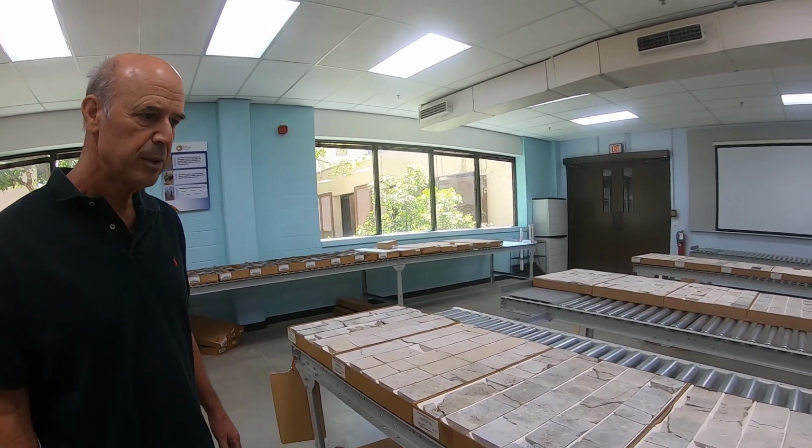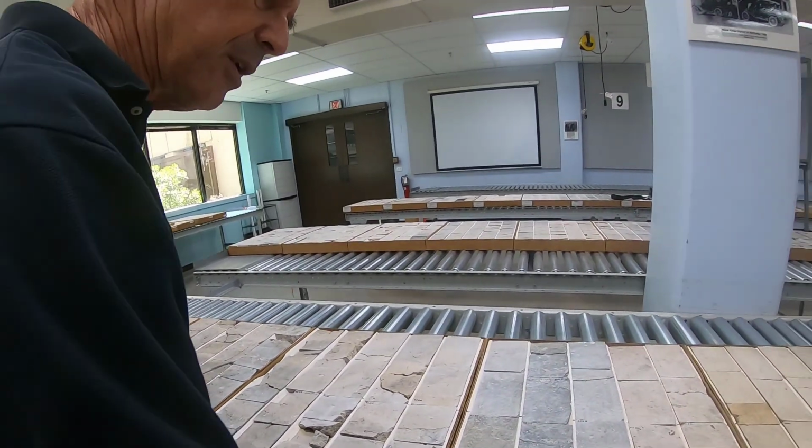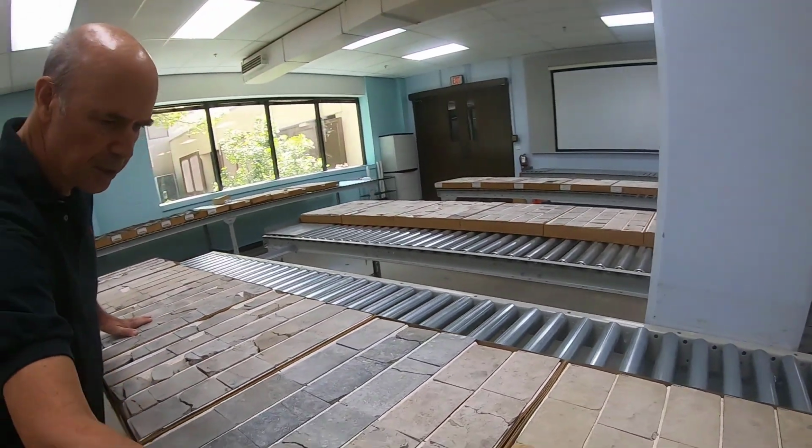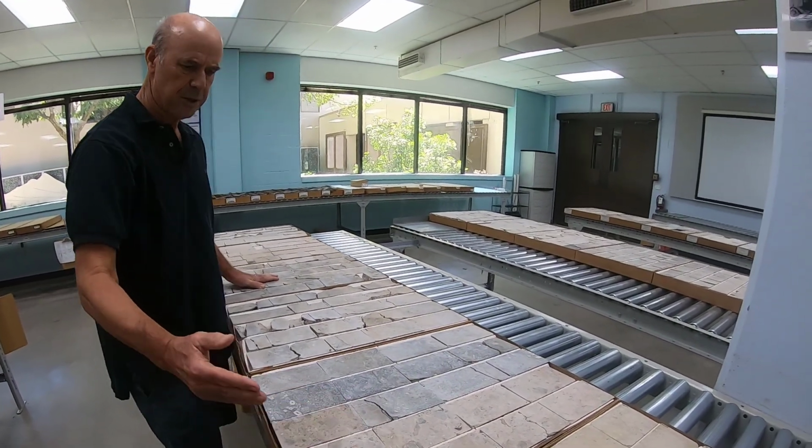Yes. So now you can see the cyclicity really beautifully. So there's a grainstone here, and then there's probably a karst breccia with all these fragments. So that was when the glaciers started to grow.